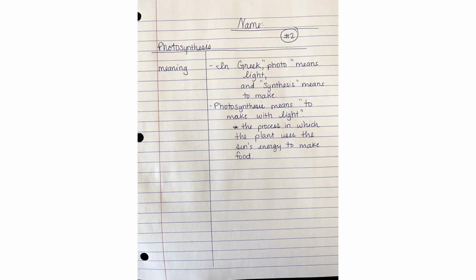Okay. If you're doing the handwritten notes, this is where you should be. Feel free to go ahead and pause the video to get caught up. Up here in Greek, photo means light and synthesis means to make. So therefore, photosynthesis means to make with light. This little star right here is where I wrote the full definition. It is the process in which the plant uses the sun's energy to make its own food.